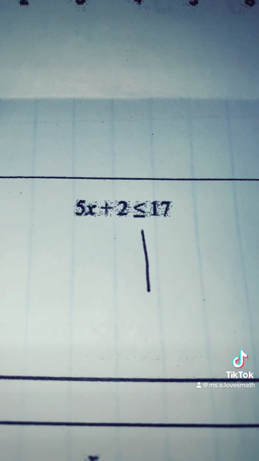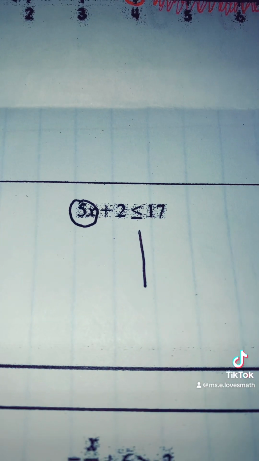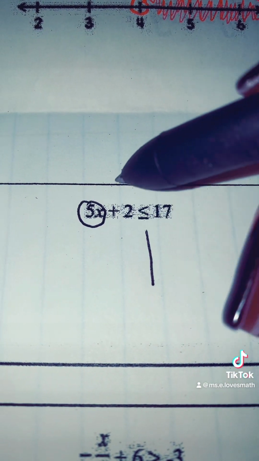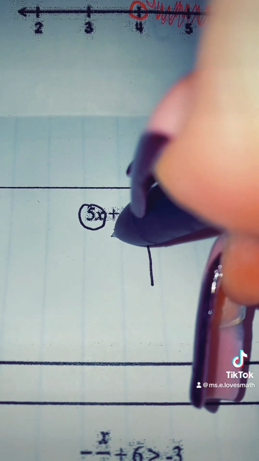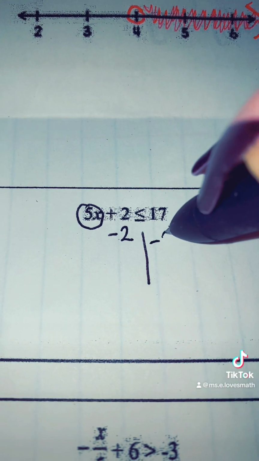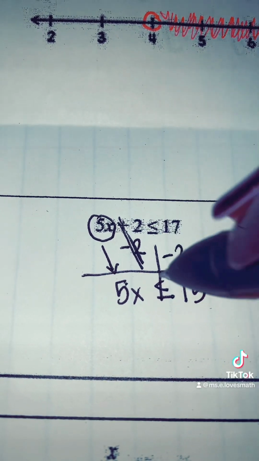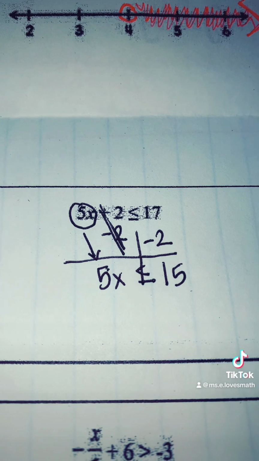Here we have 5x plus 2 is less than or equal to 17. Our goal is to get 5x alone by itself. To do that, we have to get rid of this adding 2. To get rid of adding 2, you use the inverse, which is subtracting 2. If you do it on one side, you must do it to the other. 5x comes down, our 2's cancel. On the other side, we end up with 15.